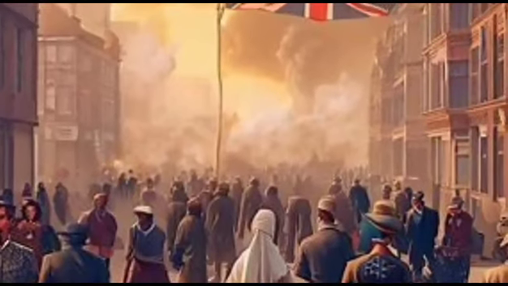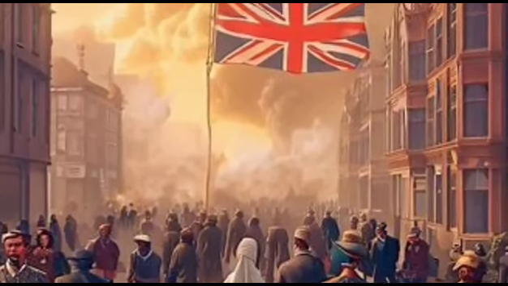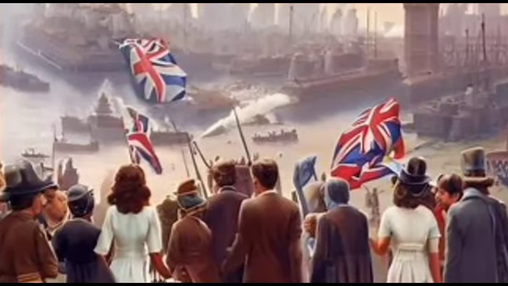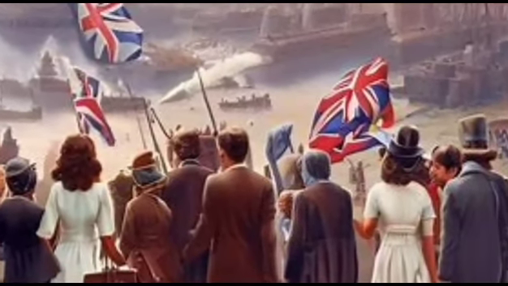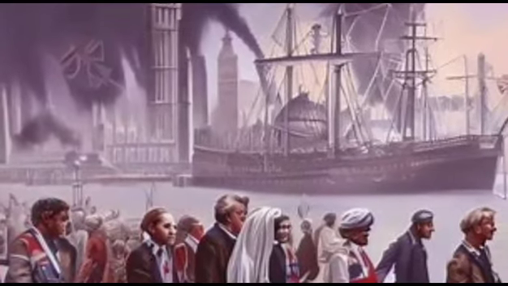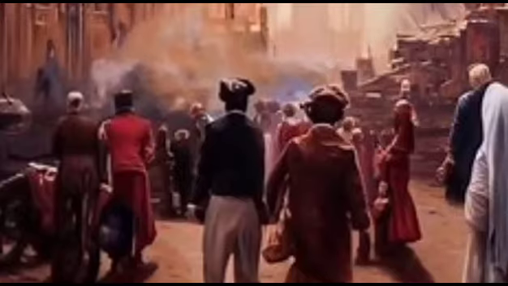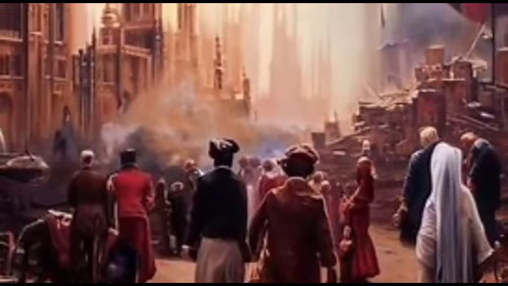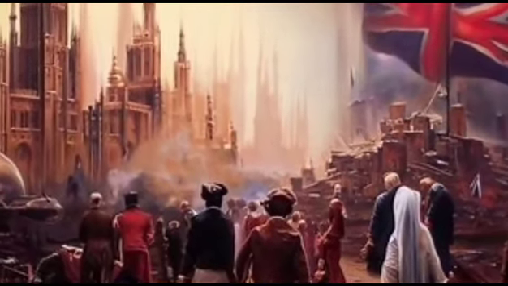The United Kingdom's resilience during the Blitz and its pivotal role in the Allied victory solidified its place on the world stage. Post-war reconstruction efforts, led by Prime Minister Winston Churchill, laid the groundwork for the modern welfare state and international cooperation. The modern United Kingdom and Brexit.